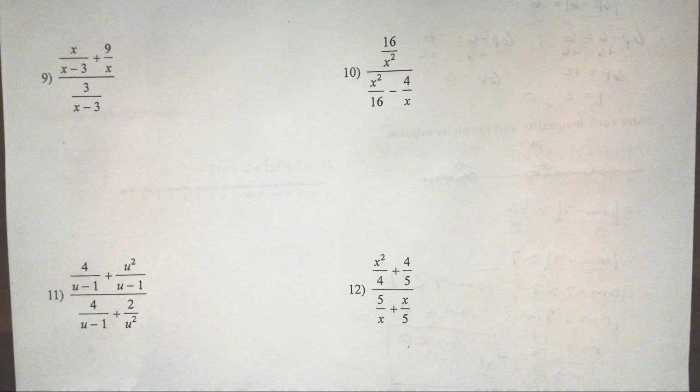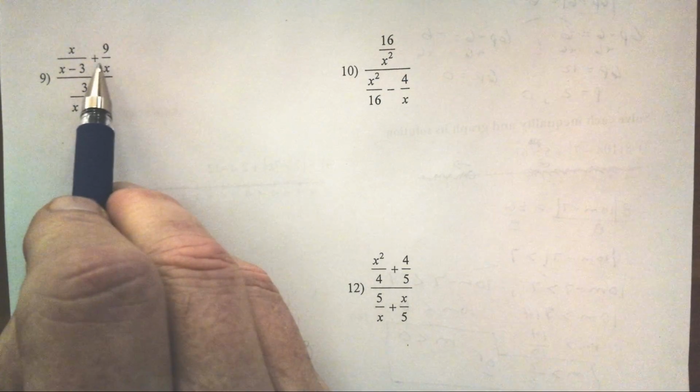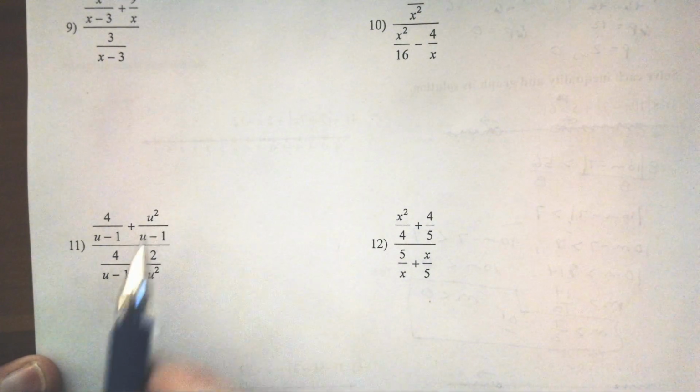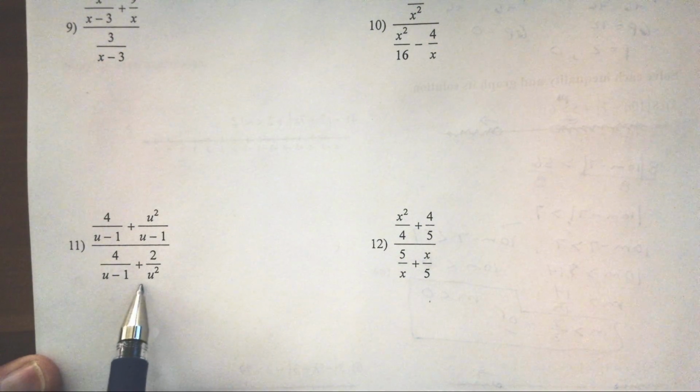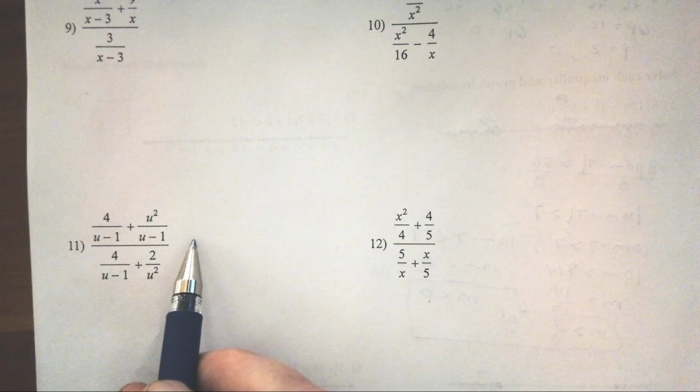And we can clean that mess in one step. You could get common denominators up here and smash these two terms together. Or on this one, get common denominators, smash them together, get common denominators in the denominator, smash them together, and then flip and multiply the fractions. But you can clean this in just one step.